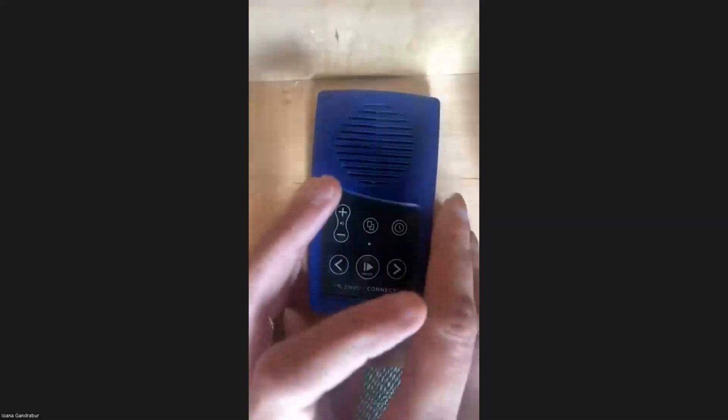I'll quickly show you the bottom side of the player. First, on the left corner of the bottom edge, we have a headphone jack that you can plug in. It comes with a pair of headphones, but we can use any headphones that have a 3.5 millimeter headphone jack.